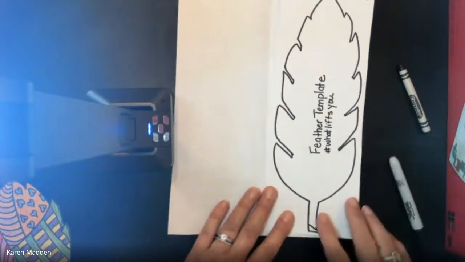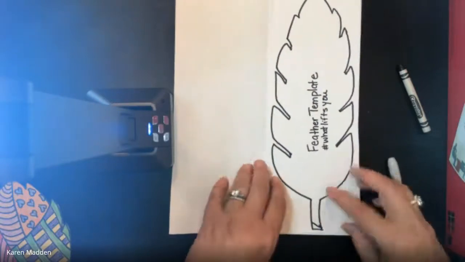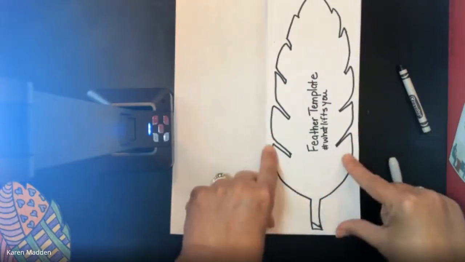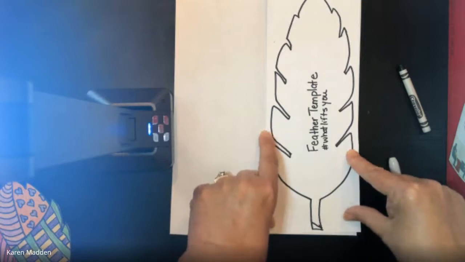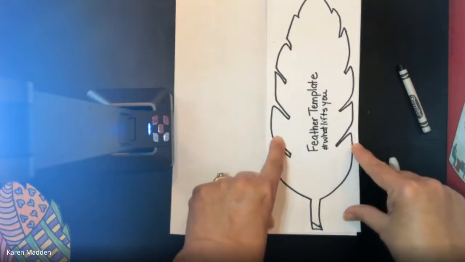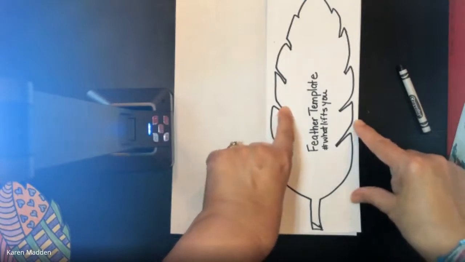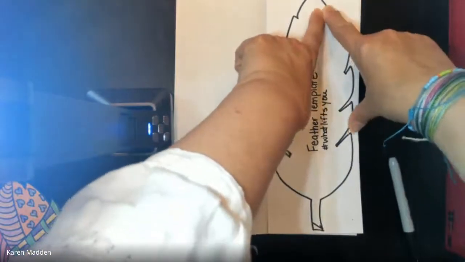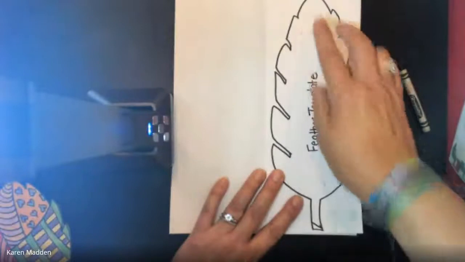And then another thing that you might notice about the feather is that the closer it is to the bottom, the larger it is, and the more it goes to the edges of the paper. Then it kind of comes back in, over a little bit, up and out. But as it goes up, it begins to come in closer and closer till it's not very big at all on this end.